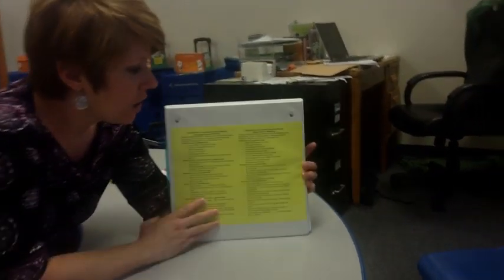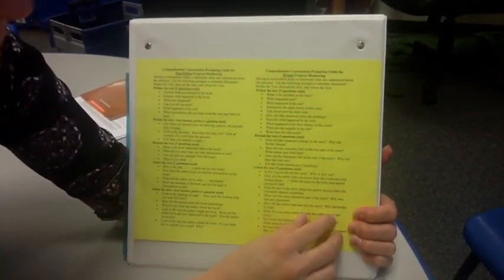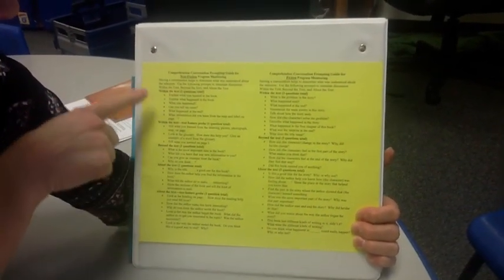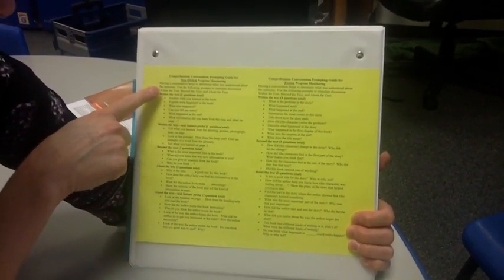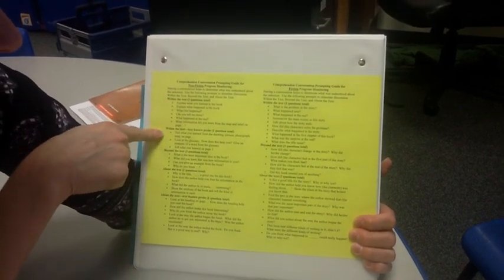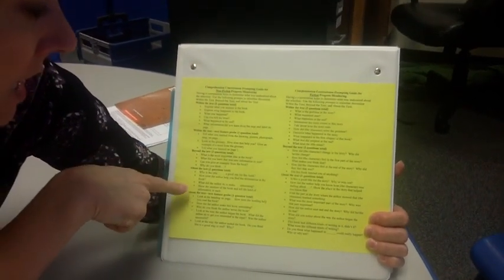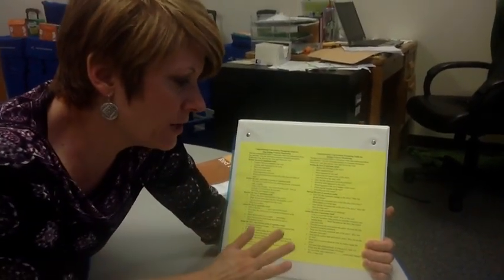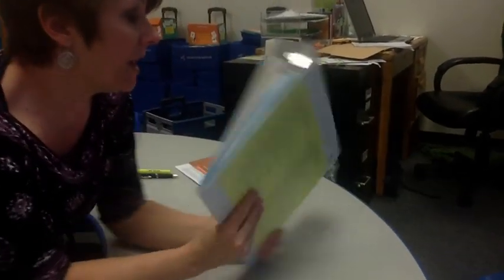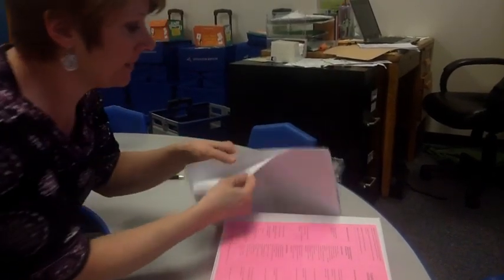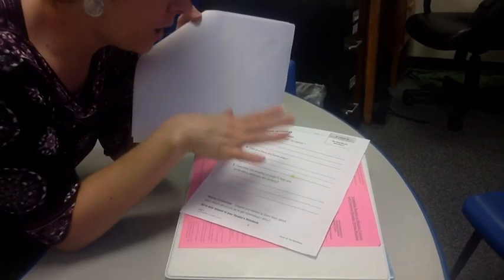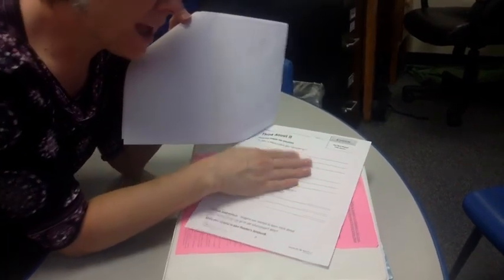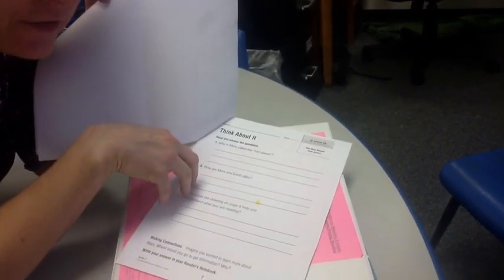In the back are our comprehension conversation guides. This side is nonfiction. This side is fiction. These are just some question starters, so you can pick 2 in this zone and 3 in this zone, and 2 or 3 in this zone. Just guiding questions to help you have some stems. If you noticed during my running record lesson, you can use these as guiding questions. Remember, I gave you a caution that we're not using these for the students to go back to their desk to fill out.